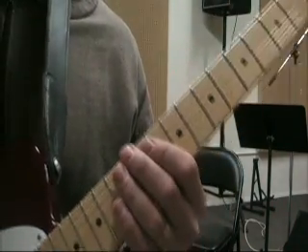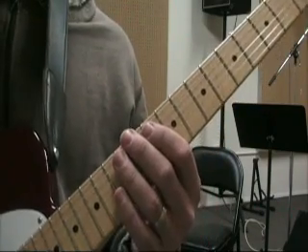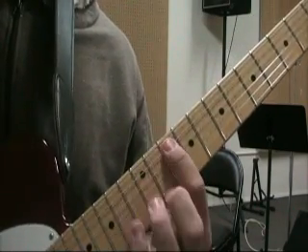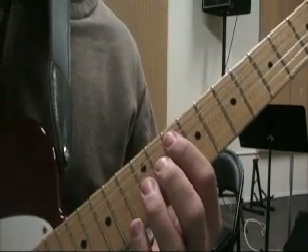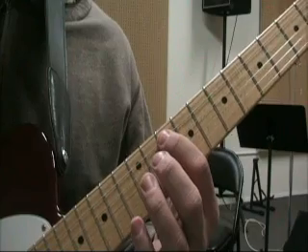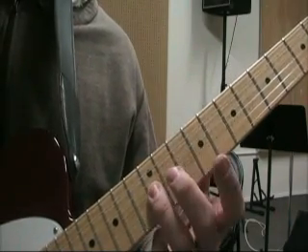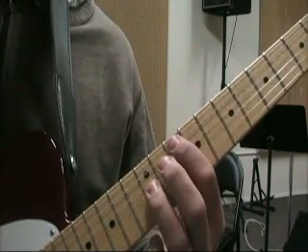Alright, now we have pattern number 2. We're going to start on our first finger. That'll just lay it out a little bit easier. And we have the root on the 10th fret on the 5th string, 12th fret on the 3rd string.